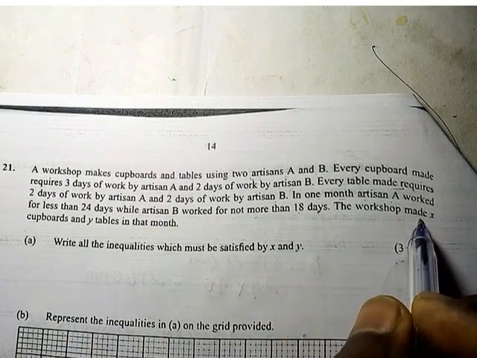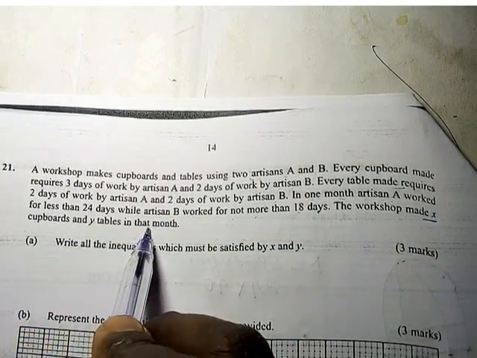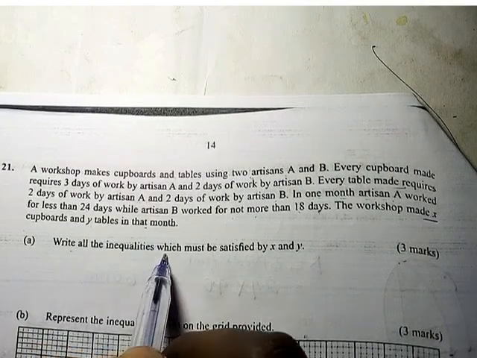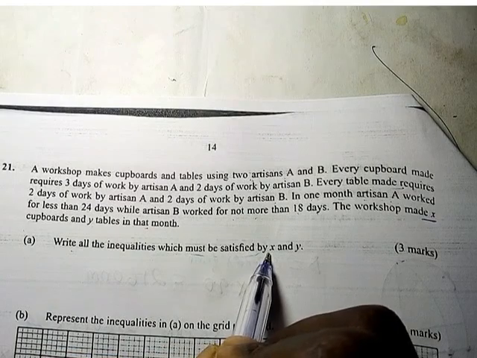The workshop made X cupboards and Y tables. Write all inequalities that must be satisfied by X and Y.